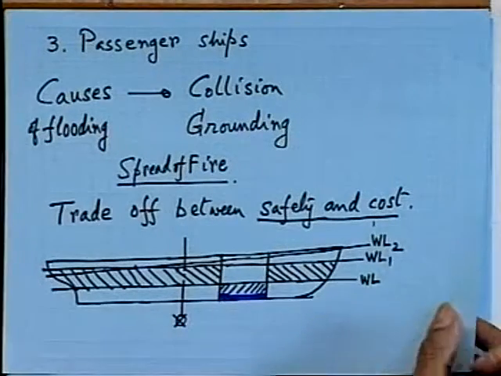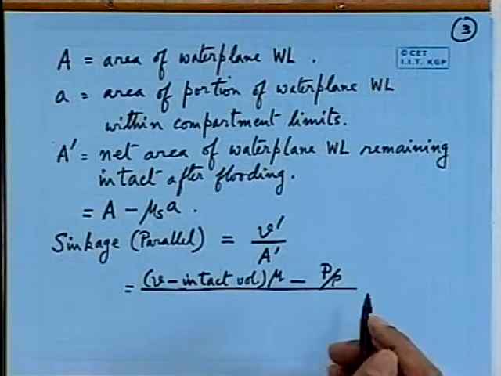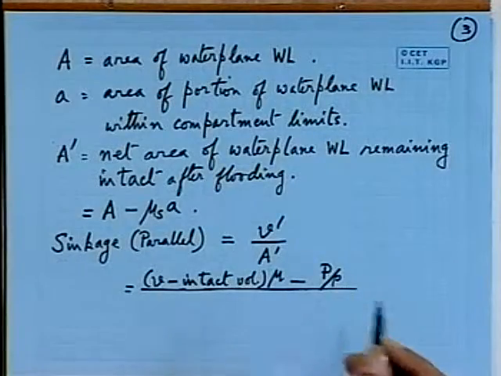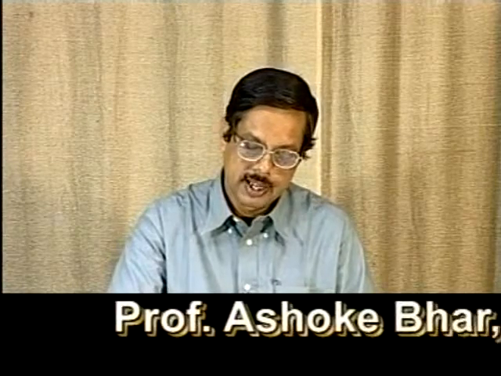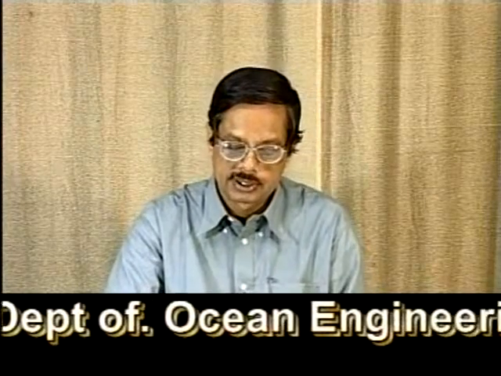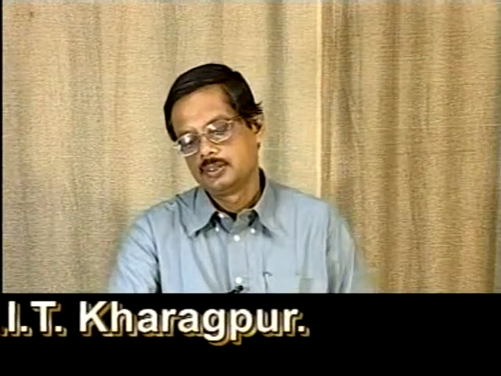We are not to consider any water that is already inside the compartment, it may be there by accident or whatever, and also you have to leave out the intact portion of the volume inside the compartment which has not been flooded. So, this divided by A prime, which is A minus mu s multiplied by small a, is your parallel sinkage.